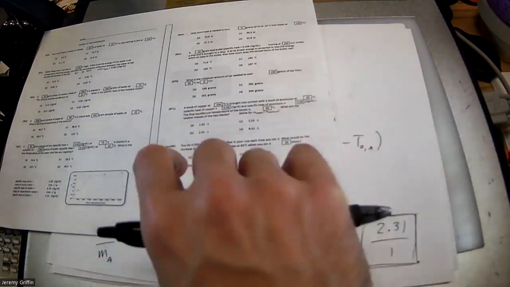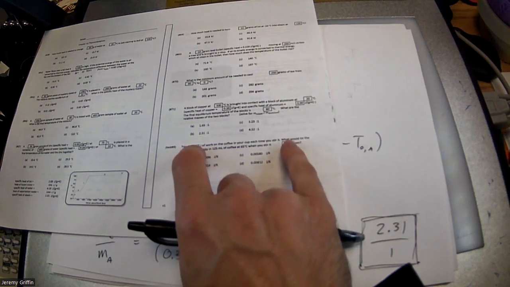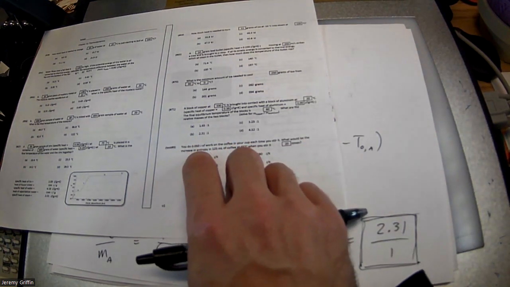Okay, so well, if I was interested in the total work I would do, I would just multiply these two, right? This many joules times this many stirs, right? Well, joules per stir times stirs. But that's not the question. The question is how much entropy. Now remember what entropy is.